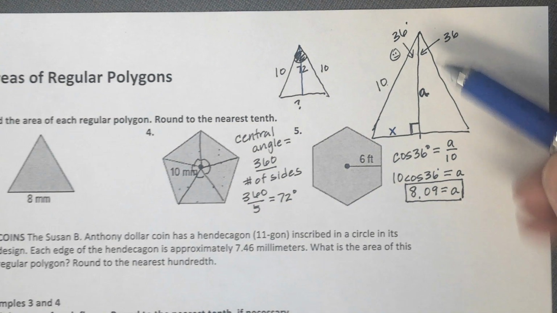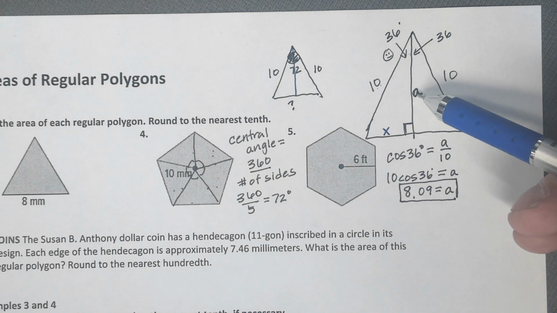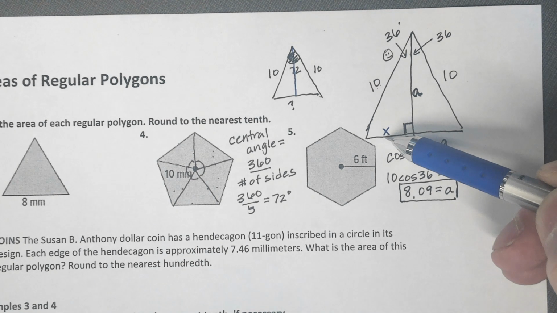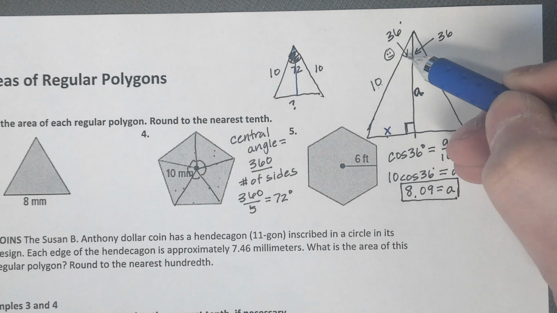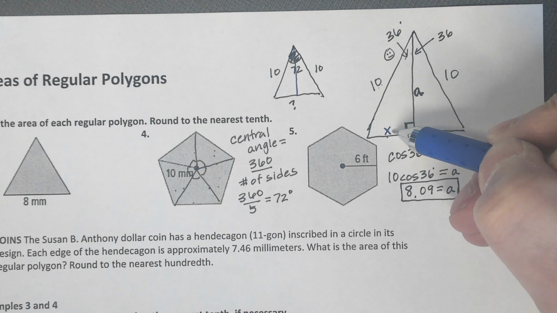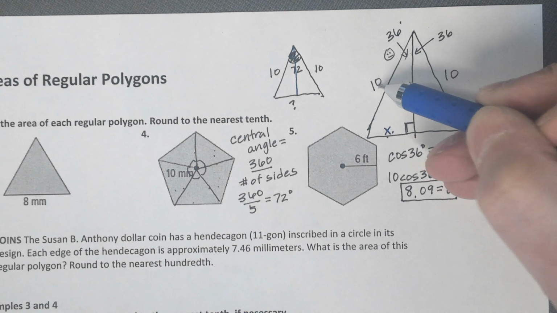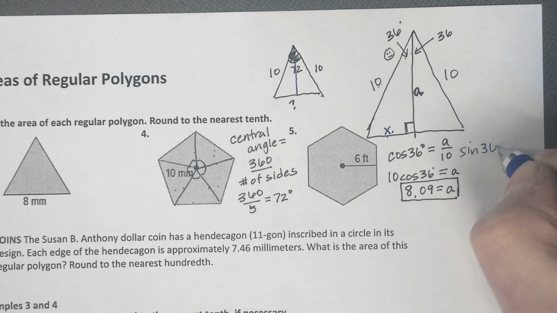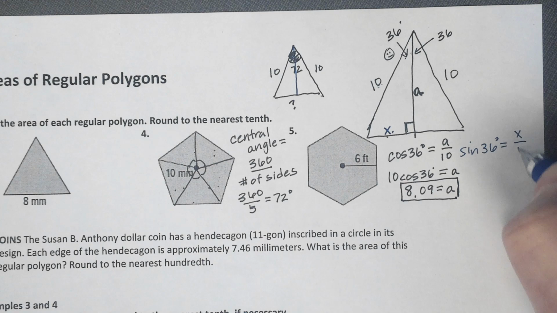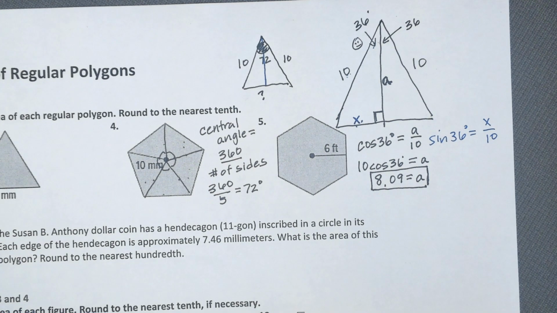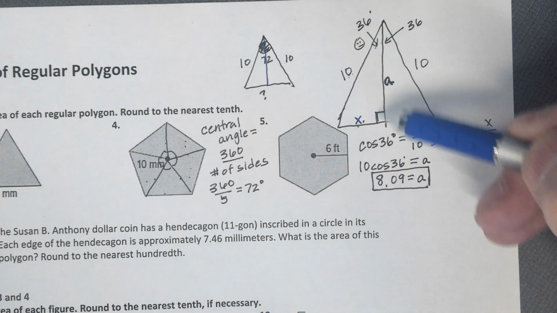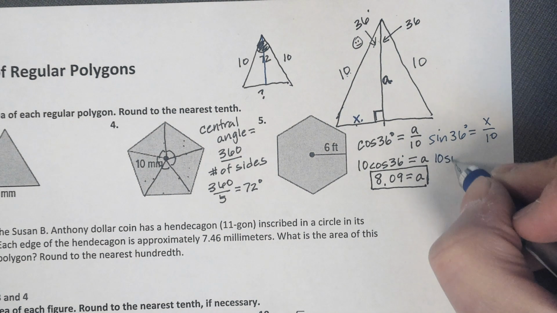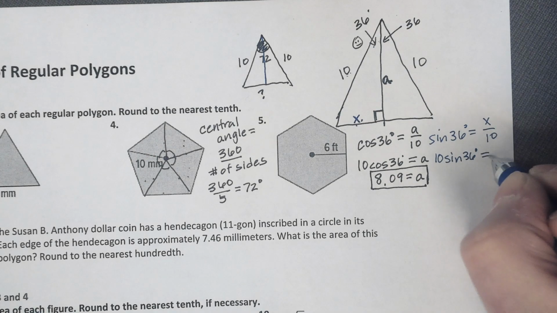I could do the Pythagorean theorem. I could do 10 squared equals 8.09 squared plus x squared. Could also use sine. Okay? I don't know the opposite side. I do know the hypotenuse is 10. So sine of 36 is x over 10. Cosine can give me this side. Sine can give me this side. I'm going to multiply each side by 10. I got 10 sine of 36 is equal to x.